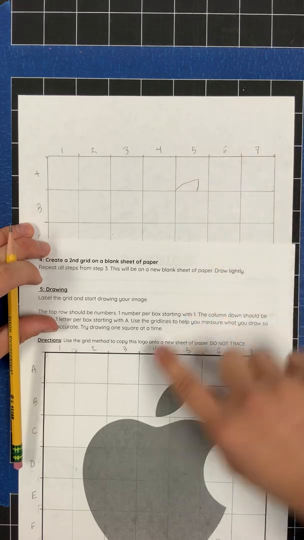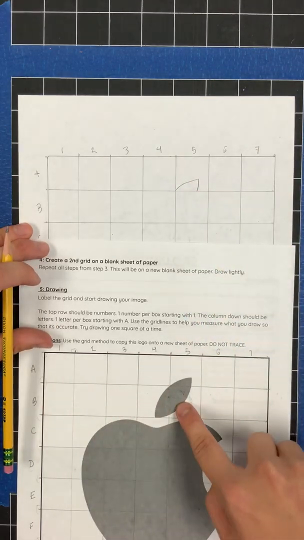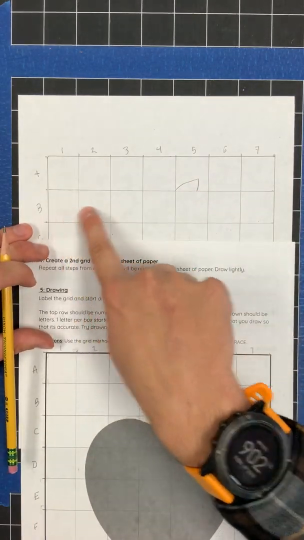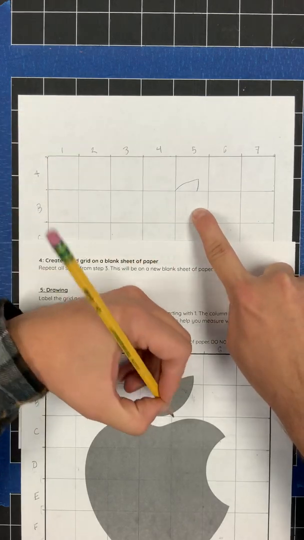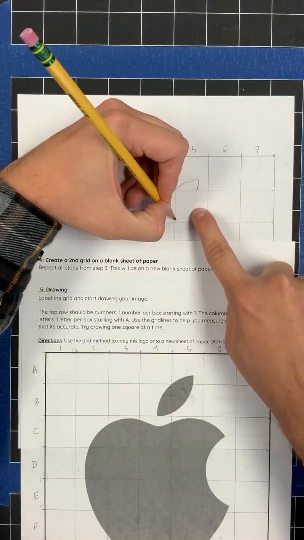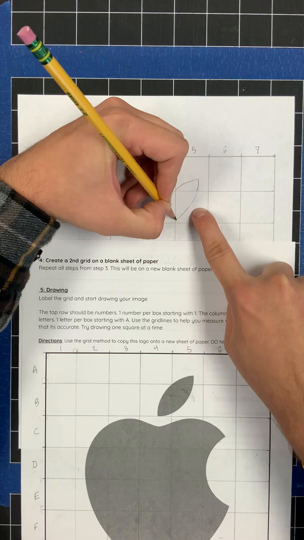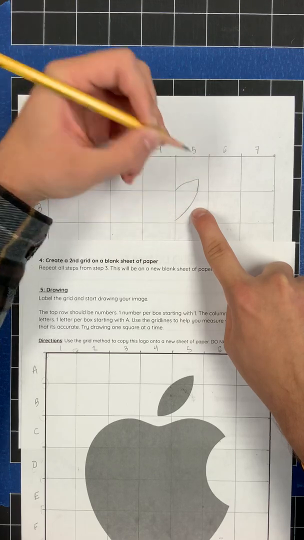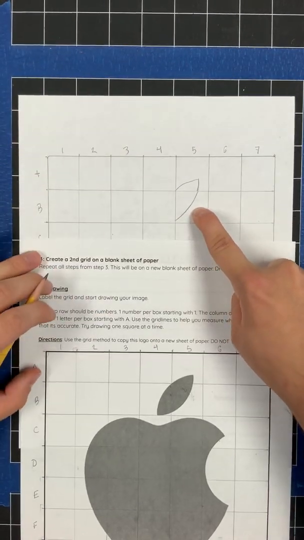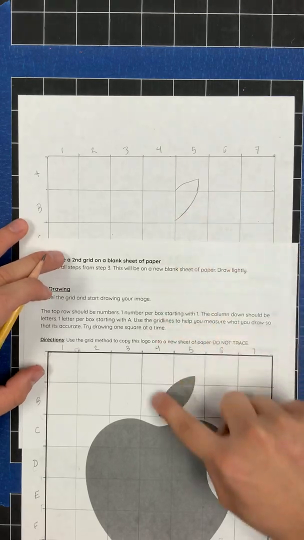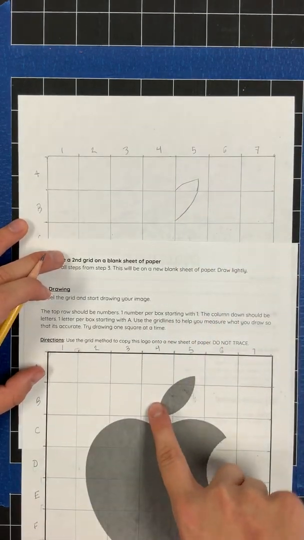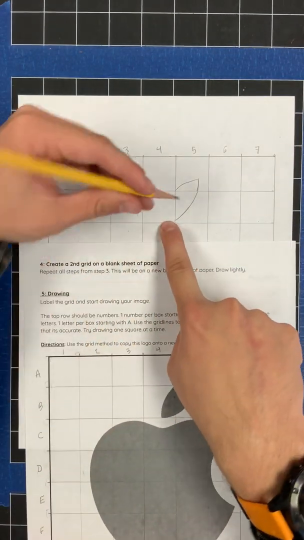The next one I would say is gonna be B5. So I go to B5, look at where my shape is connecting, finish off that leaf. Looks like we can go to B4.